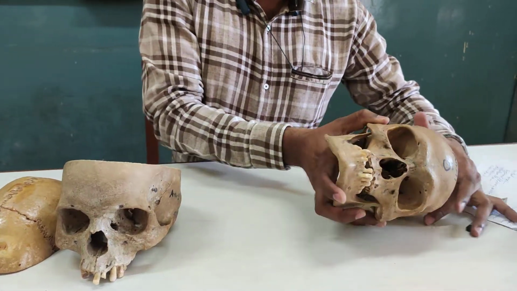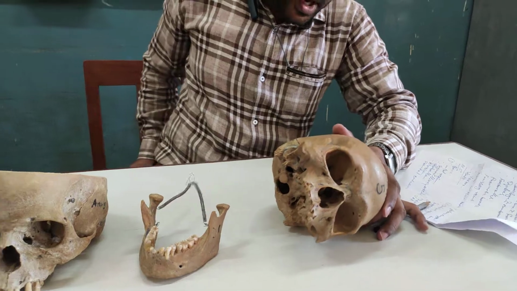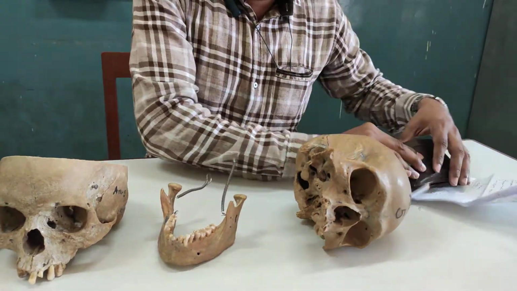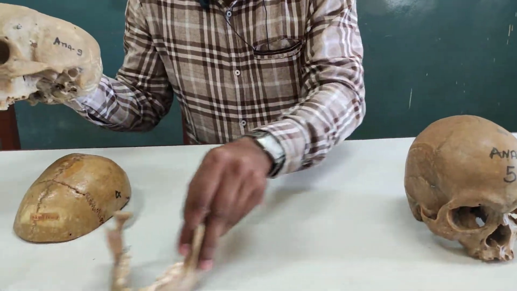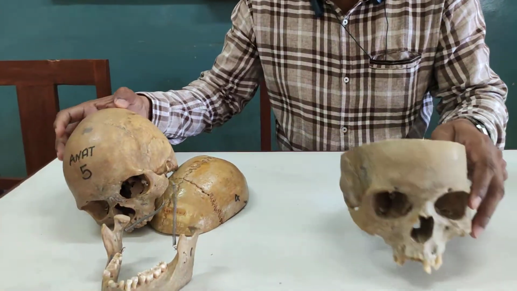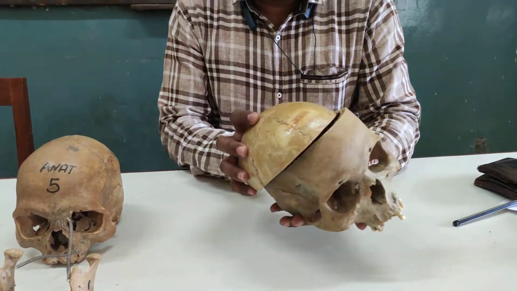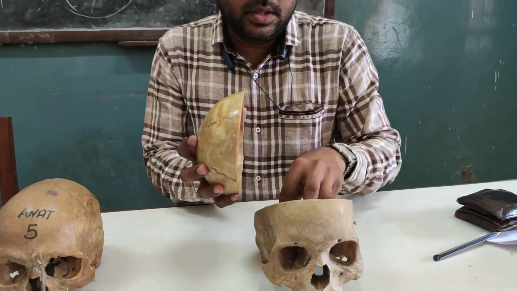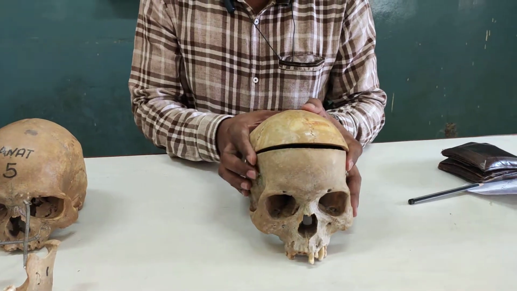What is calvaria and what is the brain box? If we cut the skull from here, we will get this. This is the brain box or calvaria.